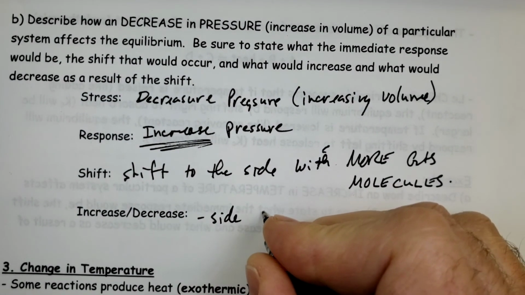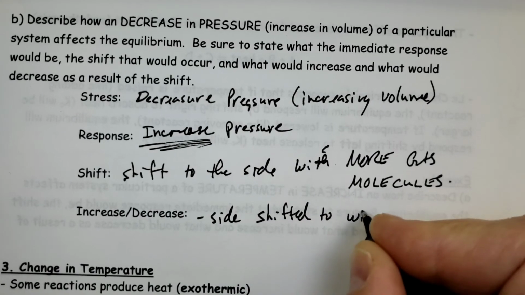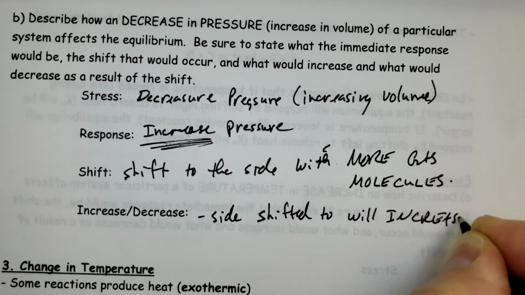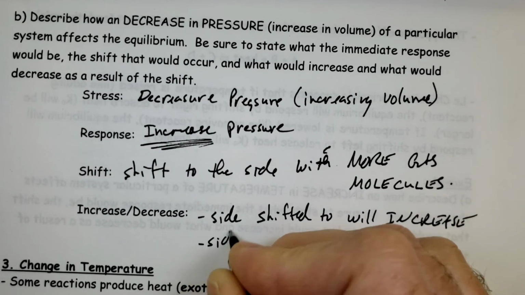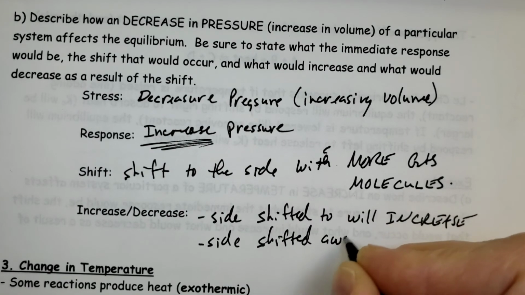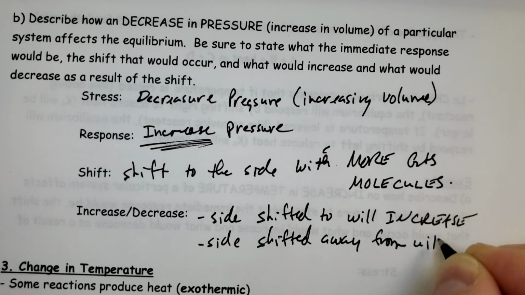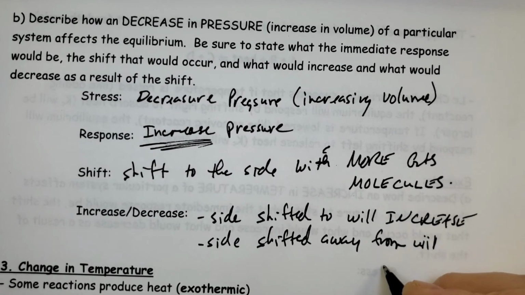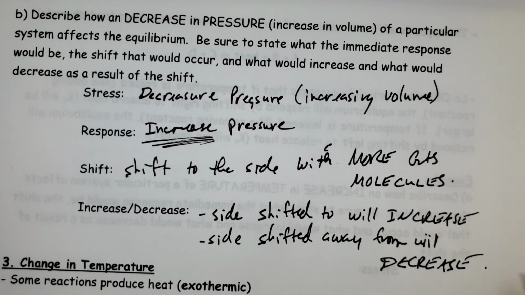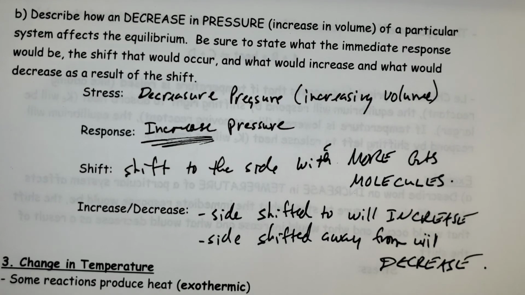And again, the side shifted to will increase, and the side shifted away from will decrease. All right, so that's how pressure and volume works.